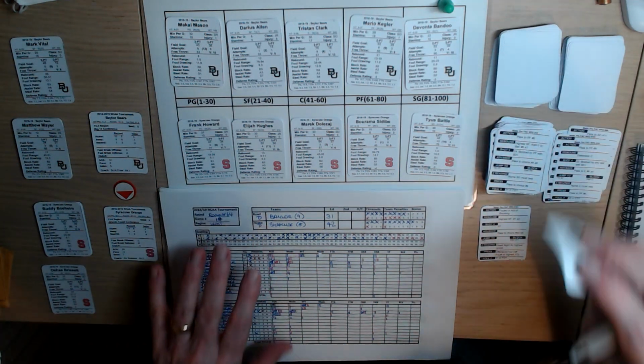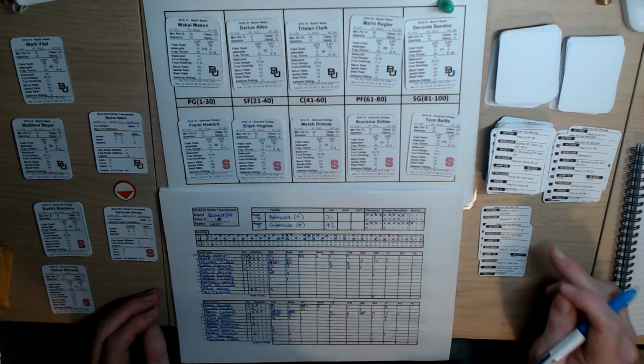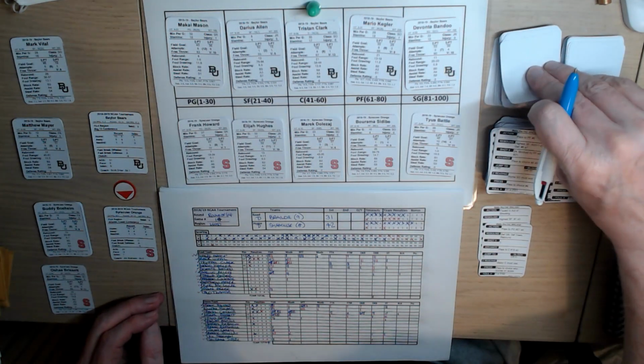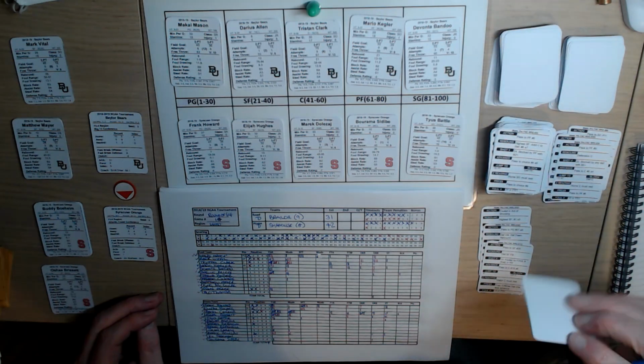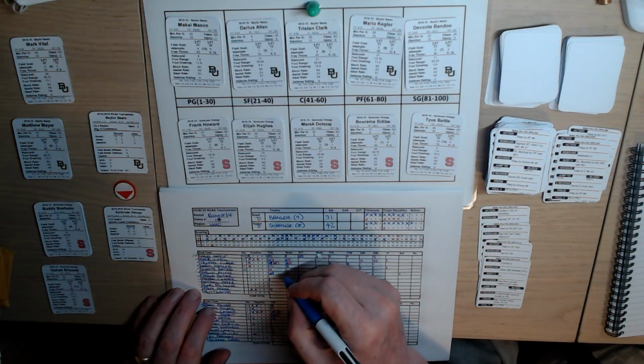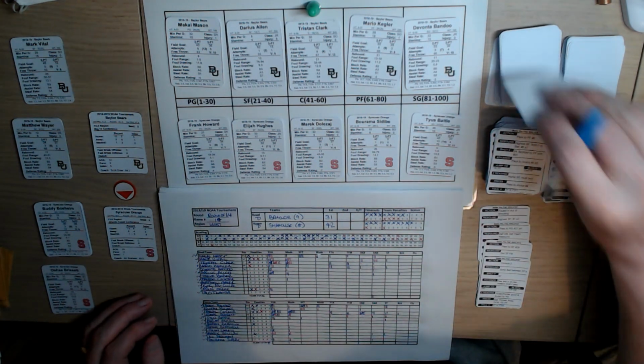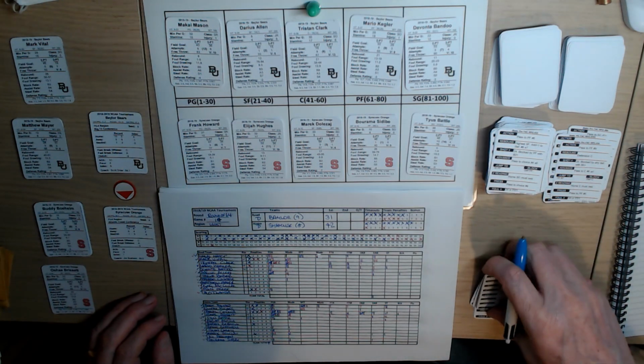So Baylor continue and the ball goes to Tristan Clark. Tristan Clark then passes out and he gets it back quickly and he's going to shoot and he's going to miss. And the rebound is going to the highest offensive rebounder.